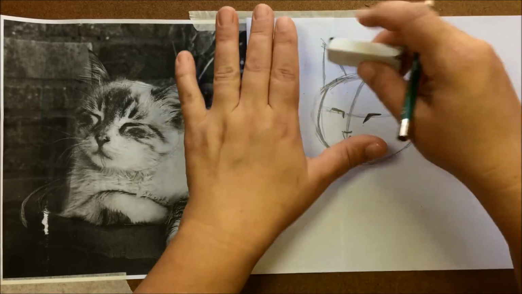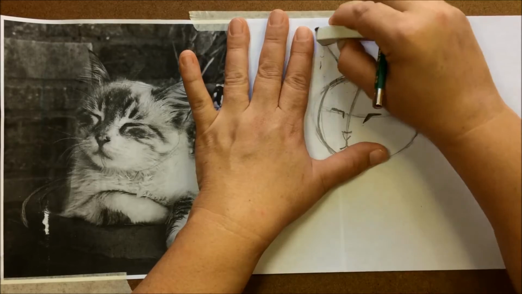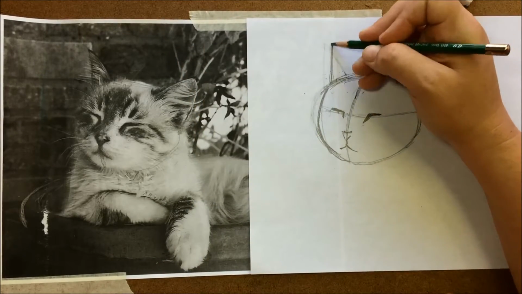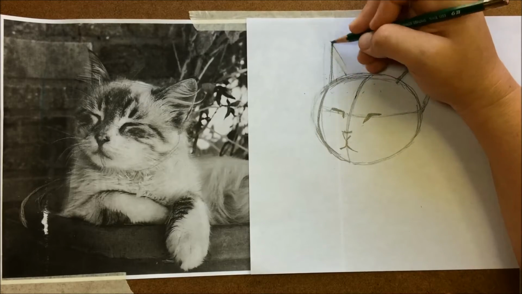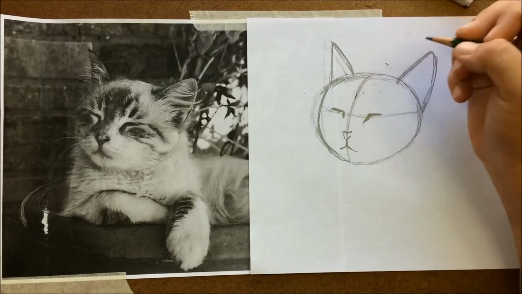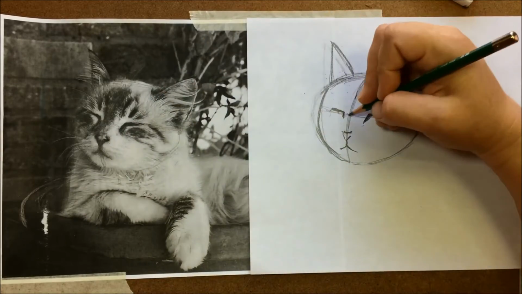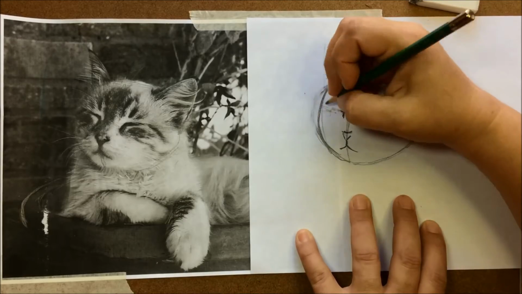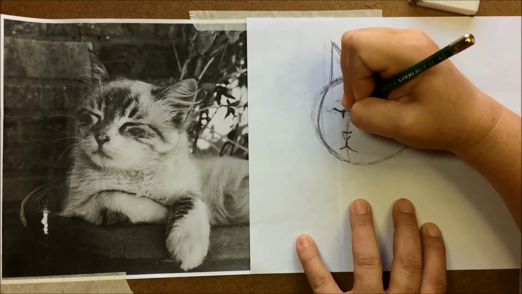Now I can see my ear is not quite high enough. Looks like it's falling off his head, so I'm going to move that up. Since I moved his head in, I'm going to move his ear up too. There, that's looking better, isn't it? He's looking a little better. This eye, his head is tipped, so this eye actually is a little more of a slant. Let's give this one a little more of a slant.